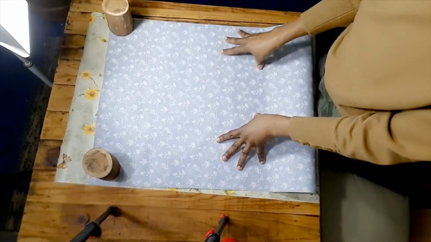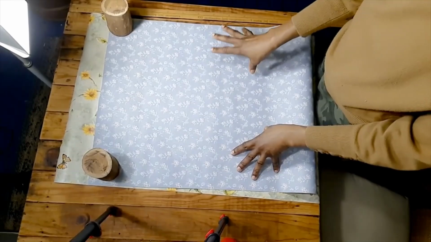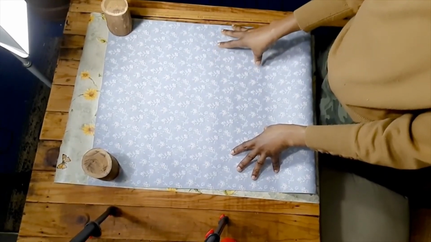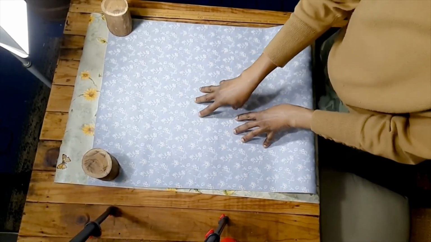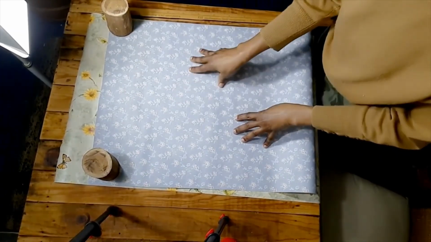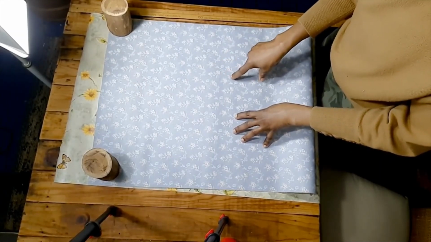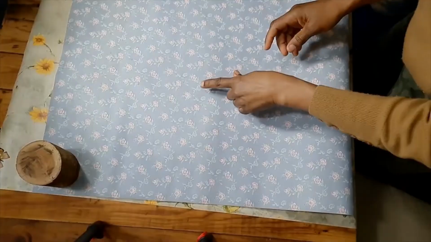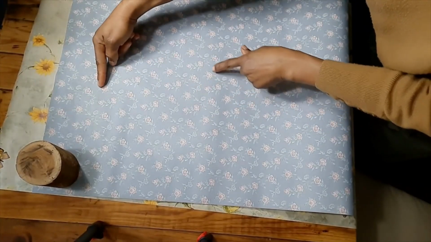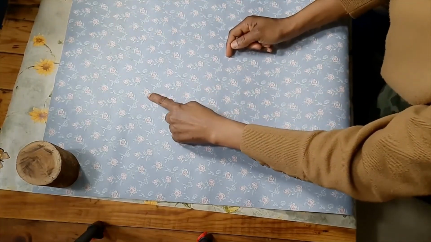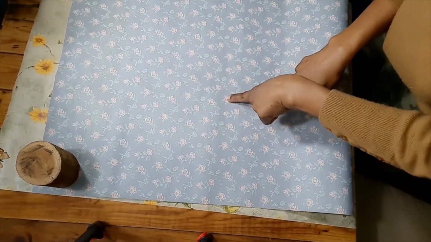So just like fabric, wallpaper can either have an all over pattern or it can have a pattern repeat. Now, if you look at this wallpaper, it has very small motifs. So it would look like it doesn't have a pattern repeat, but absolutely it does have a pattern repeat. If you look closely, you can see where the one flower is here and the same flower repeat itself here and here and here and here and so on.